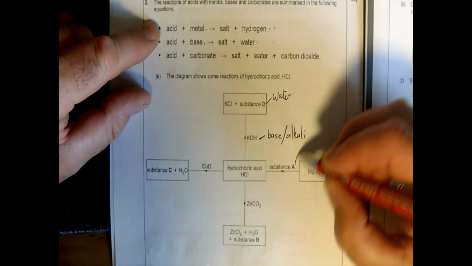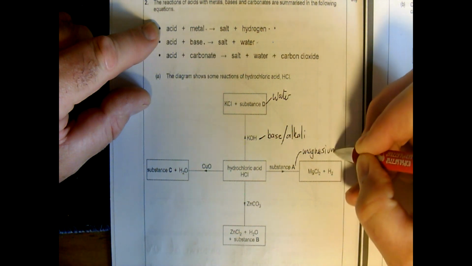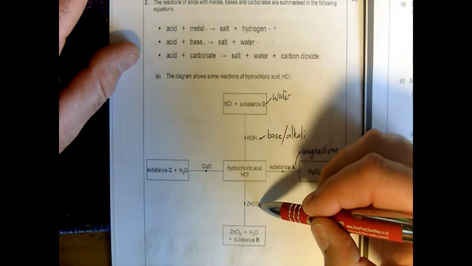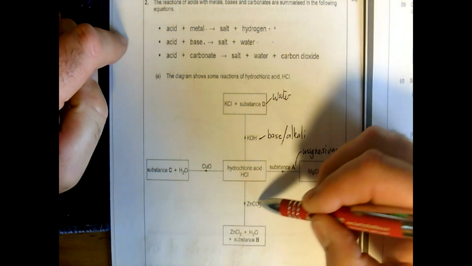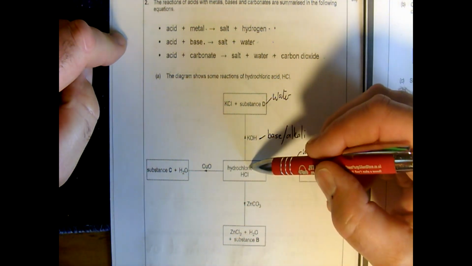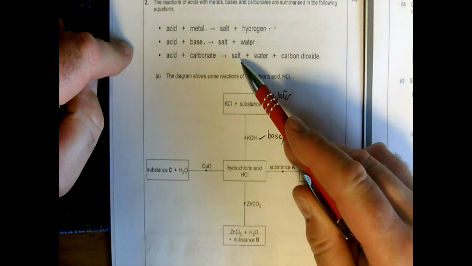So if you have a look at the top here, the only one of these three that creates hydrogen is this one, and consequently substance A must be a metal, okay, because we're making hydrogen, and if the salt is magnesium chloride, then that metal must be magnesium. So we can identify that as magnesium.